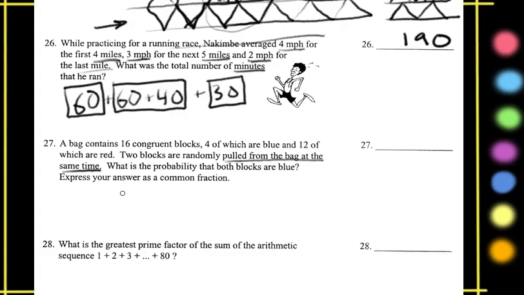So let's say you took the first one out. What's the probability that that one's going to be blue? Because if they're both blue, the first one's going to have to be blue. And so that's just going to be 4 over 16, because there's 4 blue out of 16, which is equal to 1/4. So that's the probability of the first one.